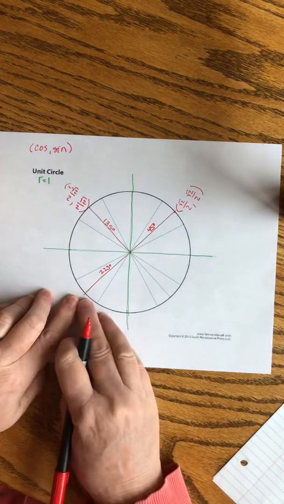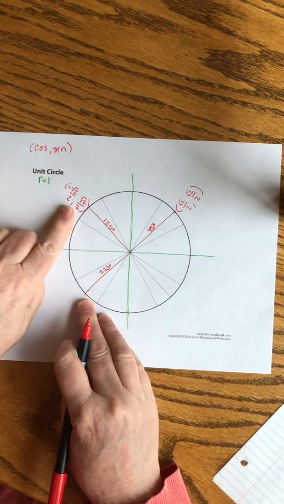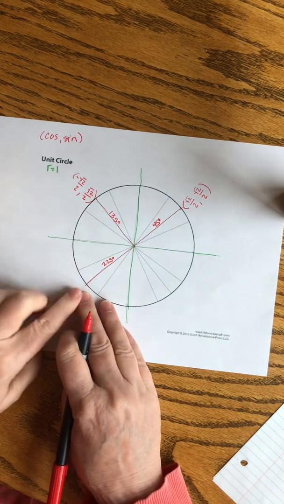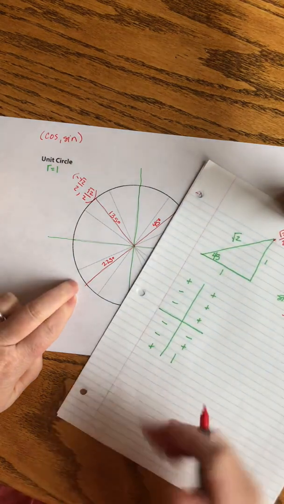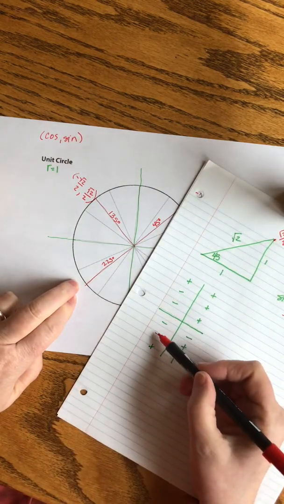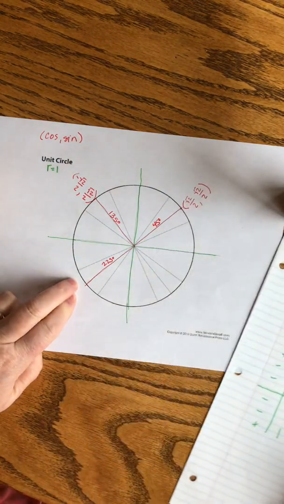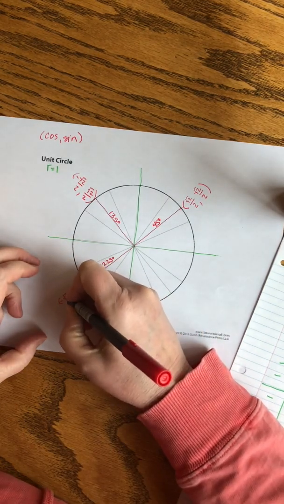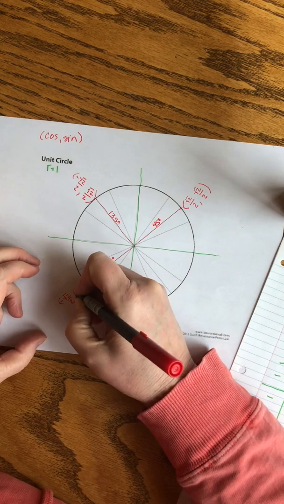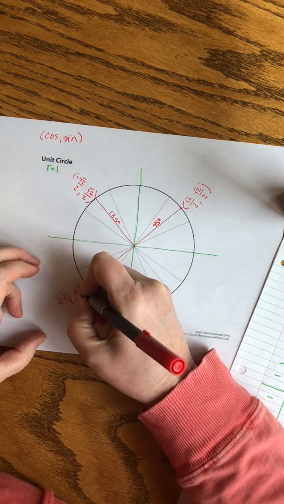degrees. Again, we know that the values of sine and cosine are the same. We just have to check out the positive and negative signs. In the third quadrant, sine and cosine are both negative. Negative square root of 2 over 2, negative square root of 2 over 2.